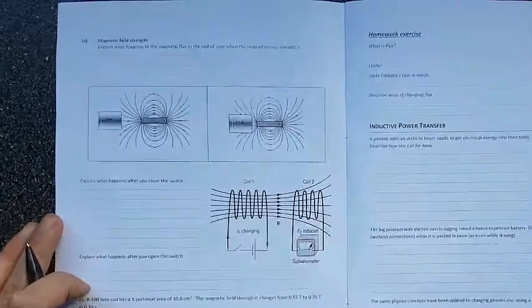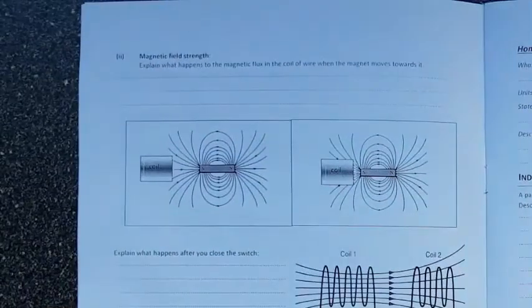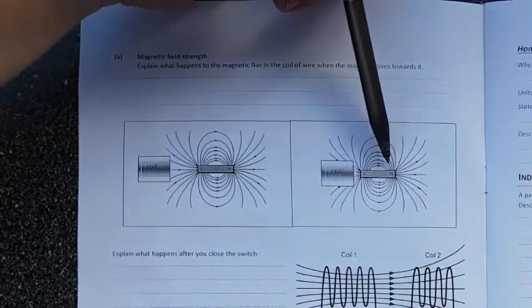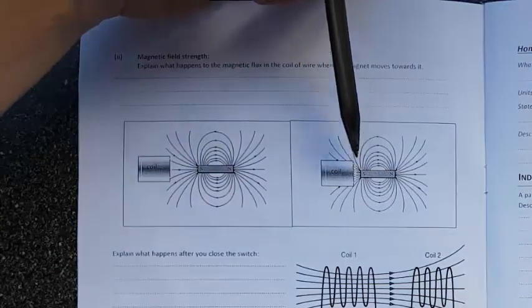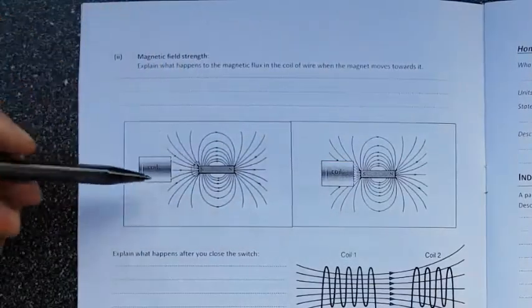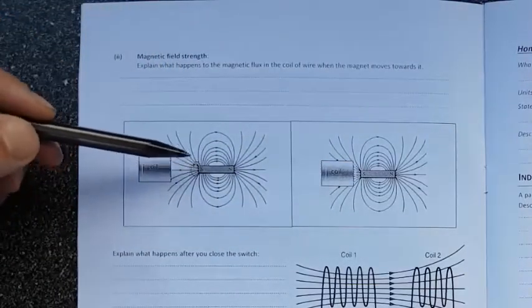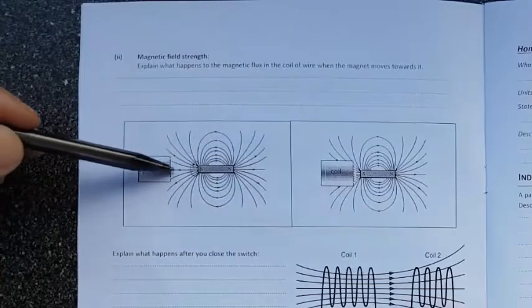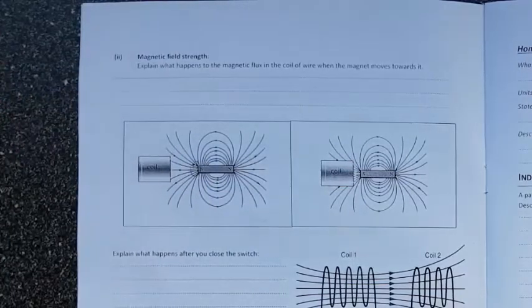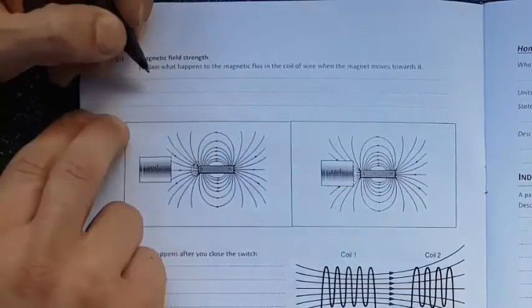We can also achieve a flux change by changing the magnetic field strength. And one way of doing that is taking a magnet and moving it closer to the opening of a coil. The magnetic field strength of a magnet is strongest near the pole. So if we move it closer, we're going to end up with more field lines going through the coil.